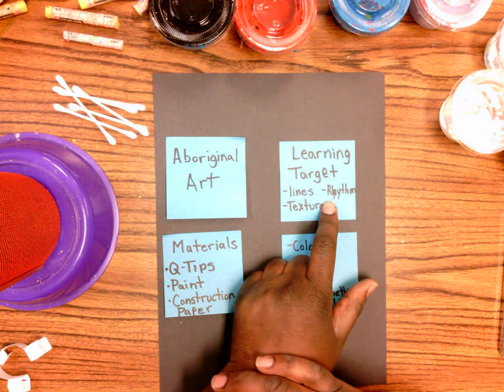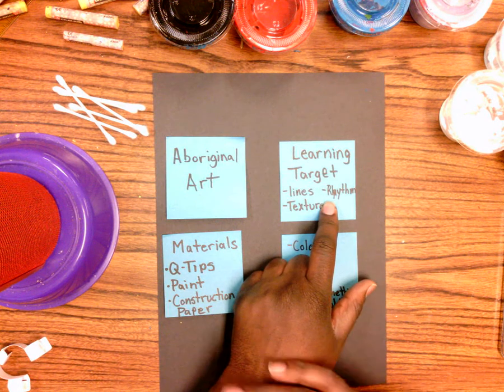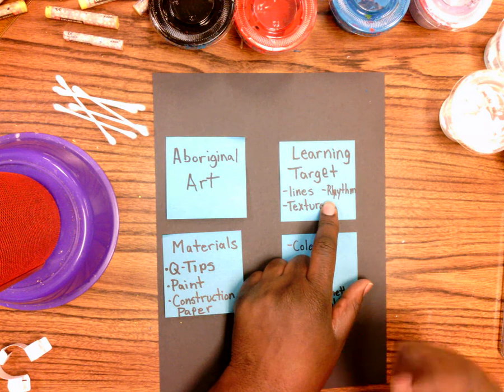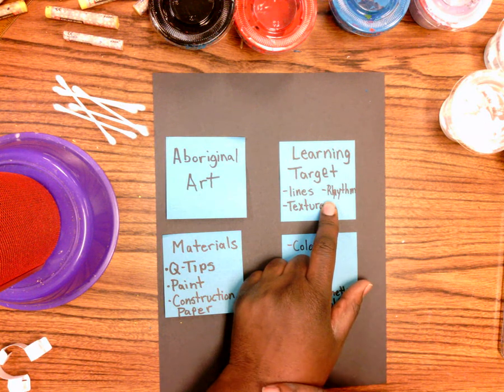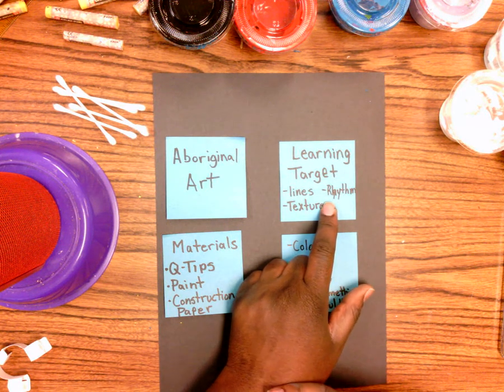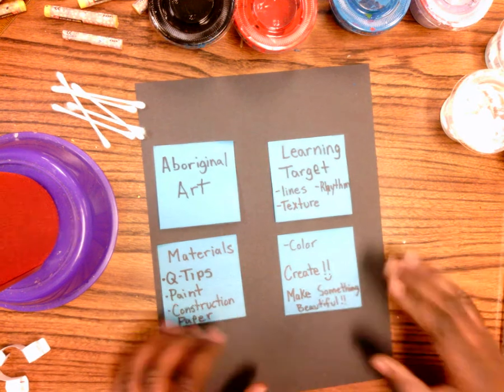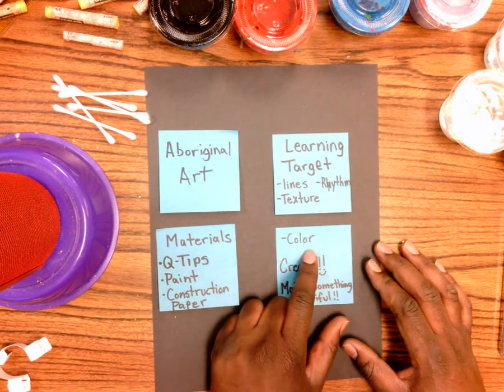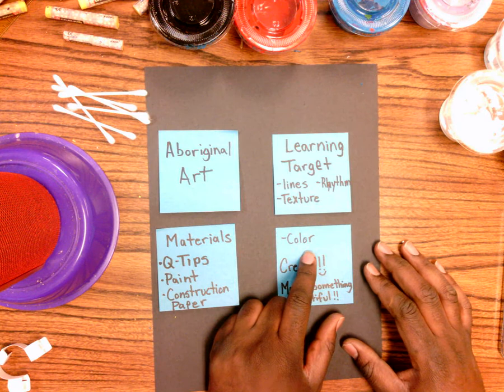So I don't just want to see random colors when we start this process. I need to see a rhythm. A rhythm is something we can also call a pattern. So if you start out, let's say you're going to go red, red, blue, then what's the next color? Red, red, blue. There you go. That's rhythm. That's a pattern. So you have about 4 colors on your table. You can use those colors to create a rhythm and create a pattern.